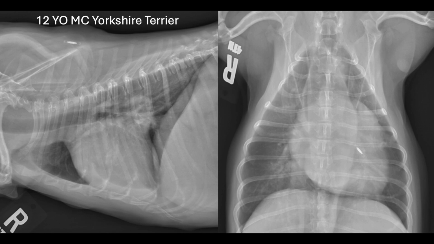Let's have a look at an example of left atrial enlargement in this 12-year-old male castrated Yorkshire Terrier with confirmed myxomatous mitral valve disease. Take a moment to list your radiographic findings for the provided right lateral and ventrodorsal views for this patient. Pause the video here if needed.